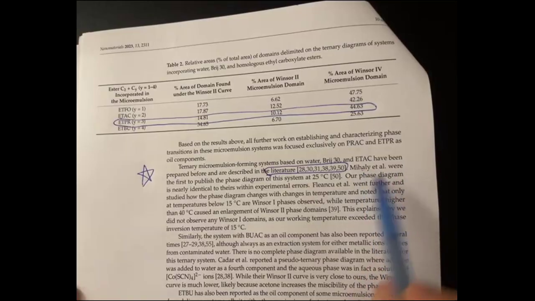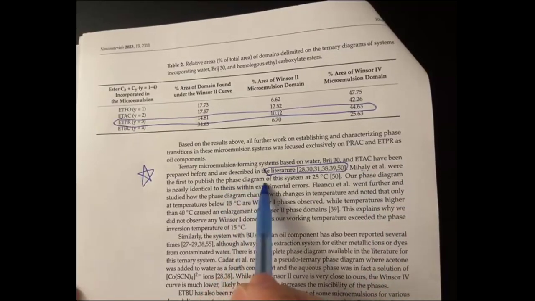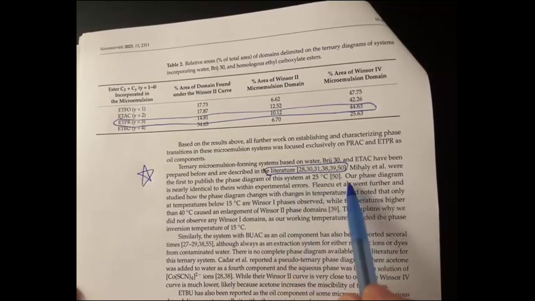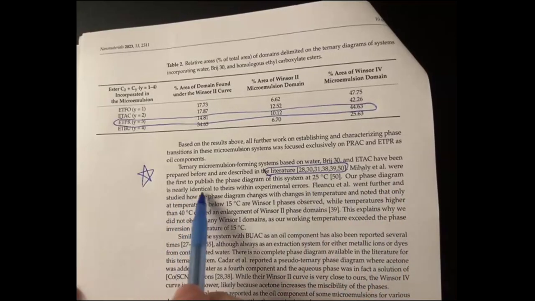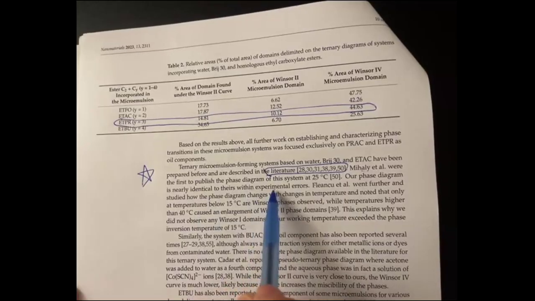Mihaly et al. were the first to publish the phase diagram of this system at 25 degrees. Our phase diagram is nearly identical to theirs within experimental errors. Good.